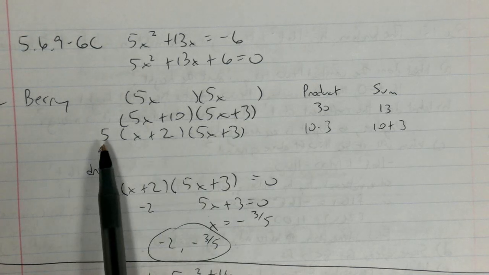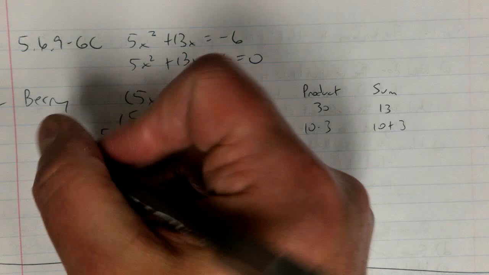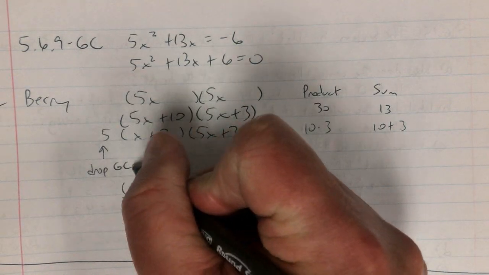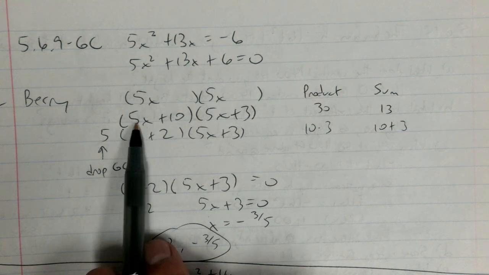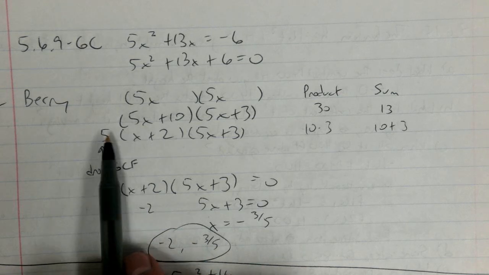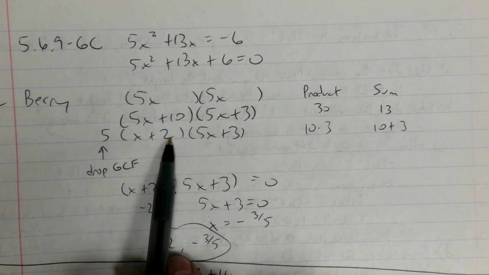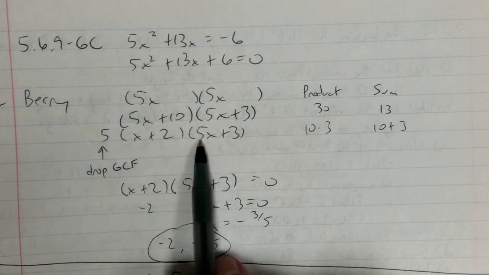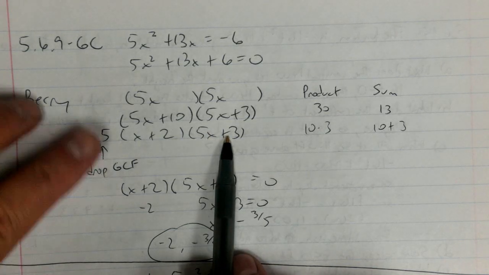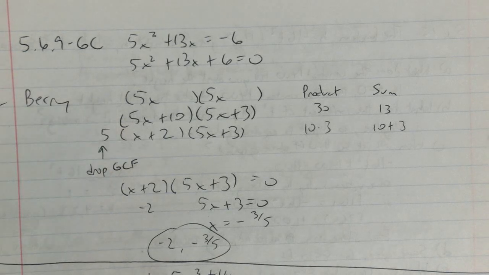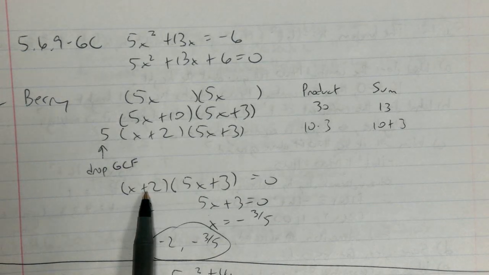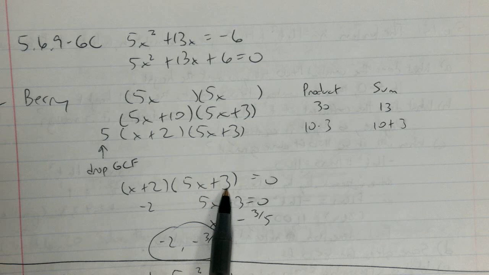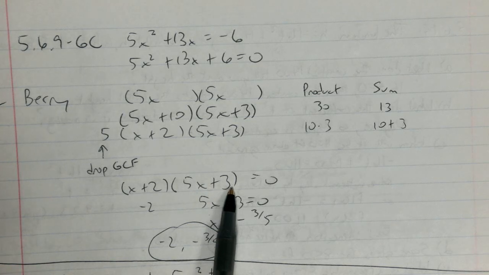Now you factor your GCF and drop it. So factor out a 5 and you get 5 times x plus 2. And then this one you have 5x plus 3, so there is no GCF for that one. So if we cover that up by dropping it, we get x plus 2 times 5x plus 3 equal to 0.